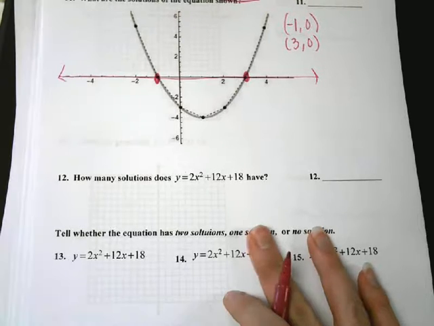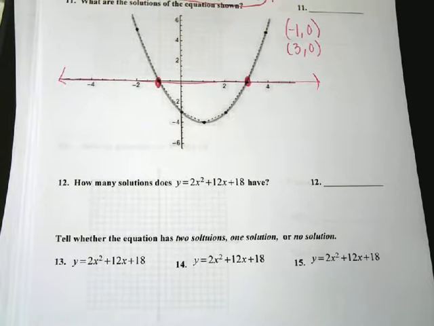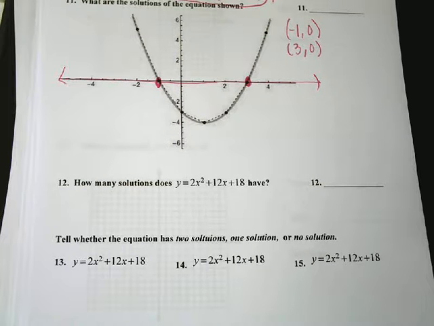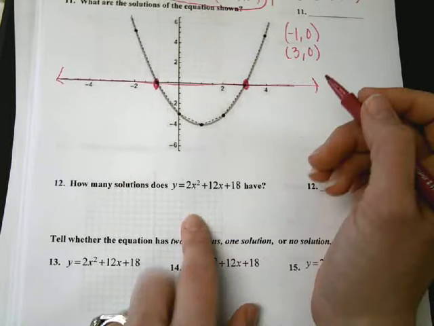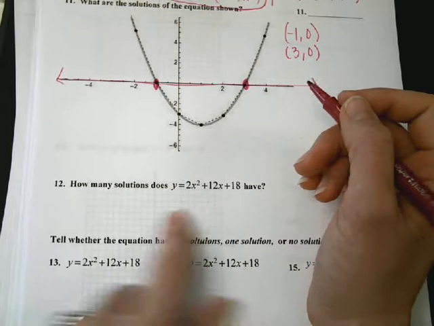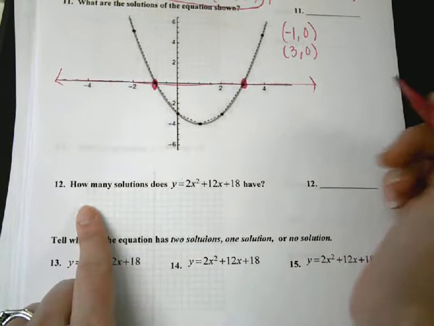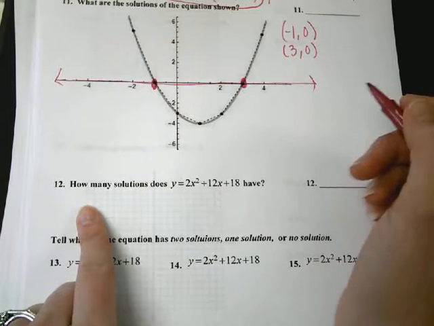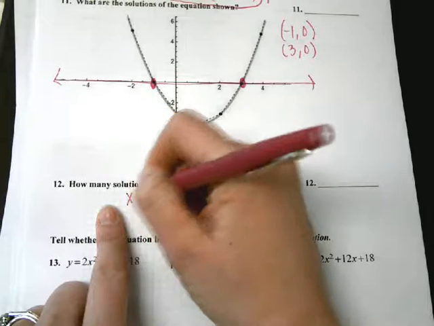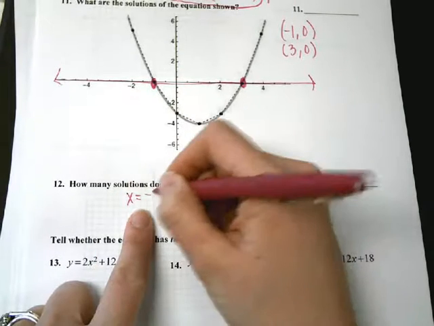Number 12 is asking, how many solutions does this equation have? In order to tell whether or not this equation is going to have a solution, you want to see where is the vertex and will this parabola hit the x-axis. Okay, so there's several ways to work this problem, but I'm going to choose graphing because that's what we've been doing in class. So start with your vertex. X equals the opposite of B over 2 times A.